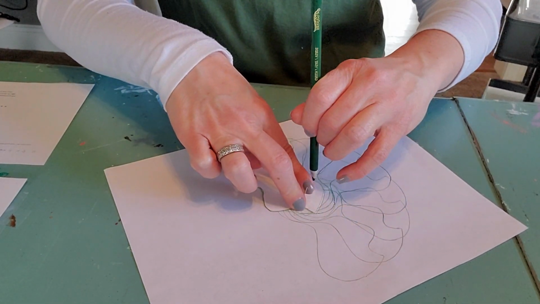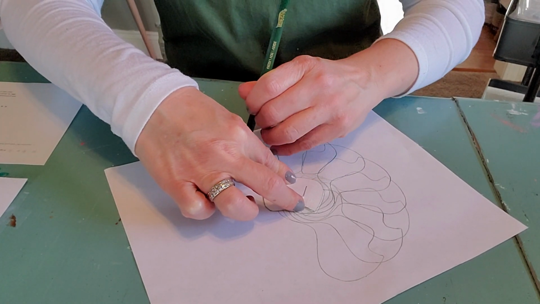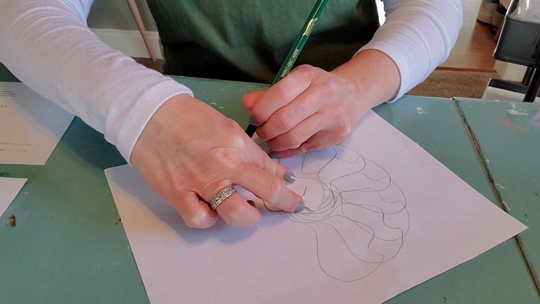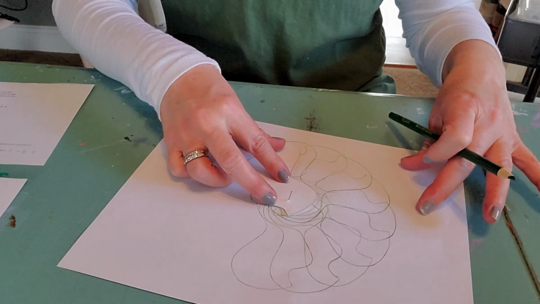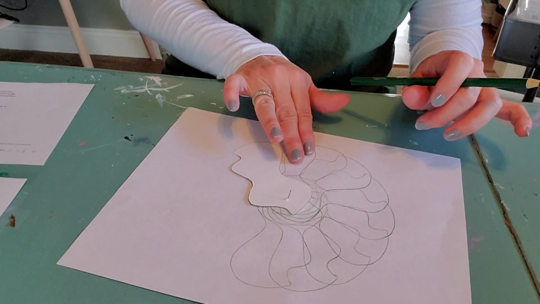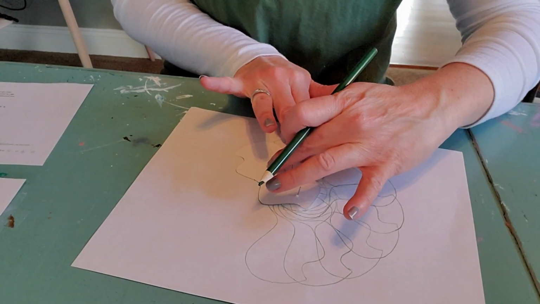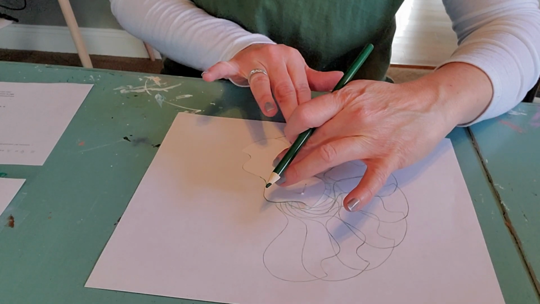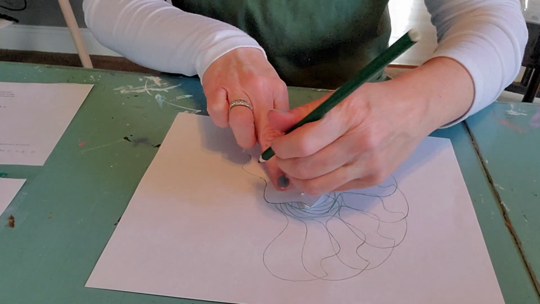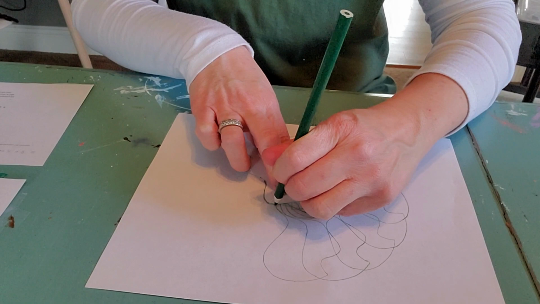It's not relaxing for me. It's not relaxing for you? Not yet? Maybe when you start coloring it in. Well, maybe that's because you're so relaxed. Yeah. A lot of coloring pages are mandalas because it is kind of a relaxing design to color in. It's that circular pattern.